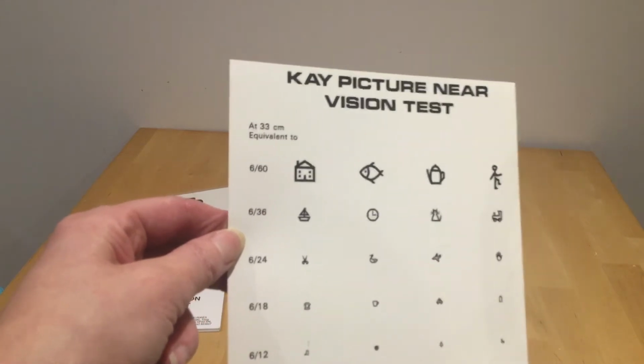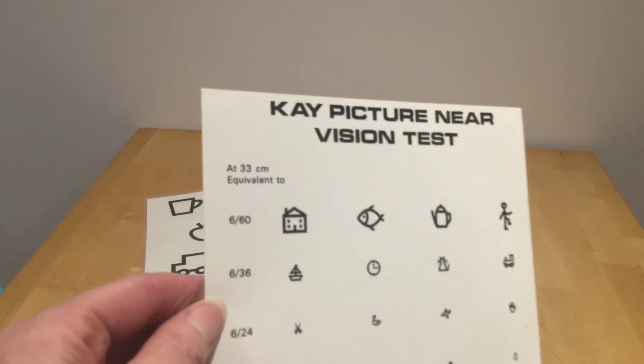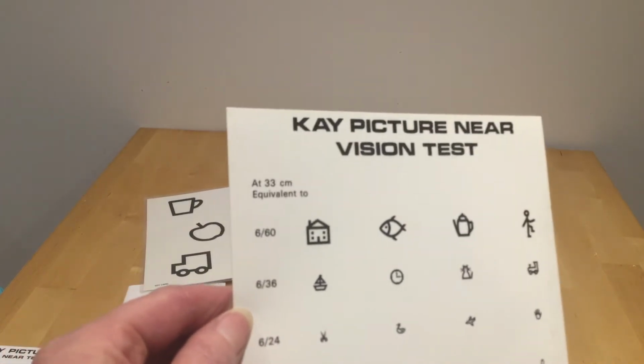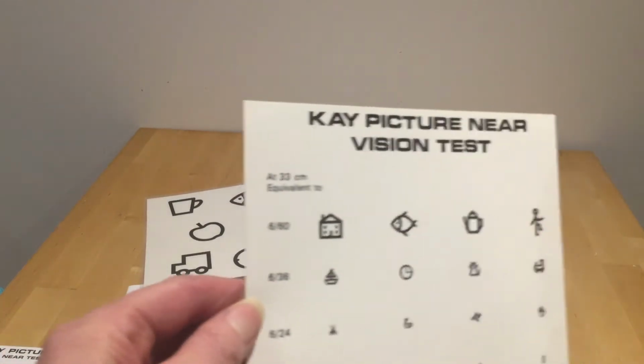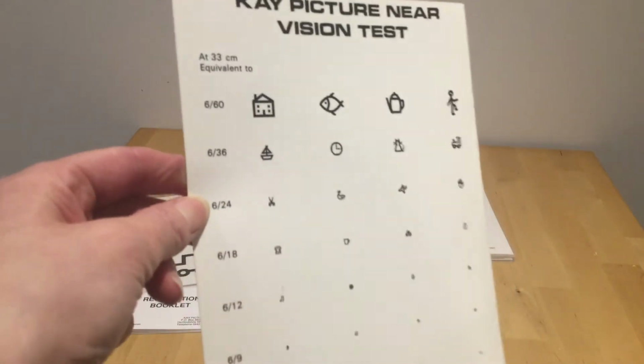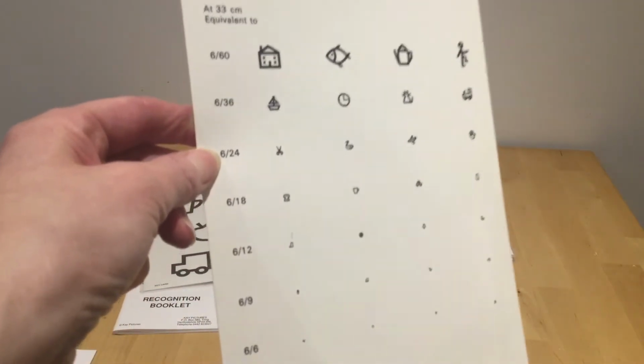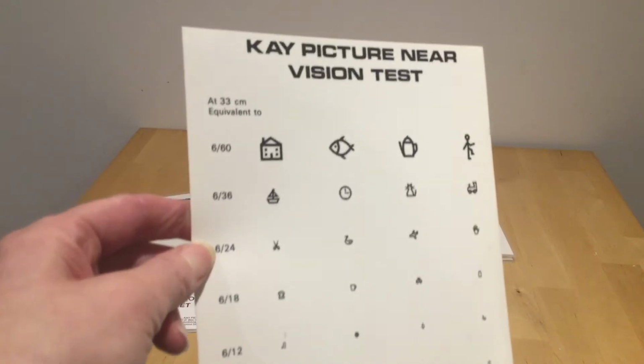You'll notice in other near tests, although as I've said, this is not a near test, it was about the child going as close as they wanted. If you weren't at 33 centimetres, you would invalidate the scores down the side. So just that is something to be aware of.